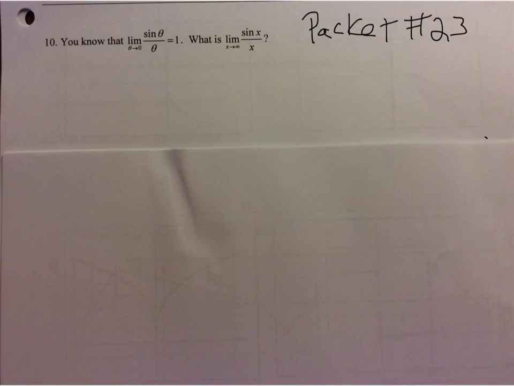In our previous packets, we were able to establish that the limit as theta goes to 0 of sine theta divided by theta equals 1. Looking at another question, the limit as x approaches infinity of sine x over x. Well, where's that go? I'm going to apply a theorem called the sandwich theorem, and I am not making up that term.